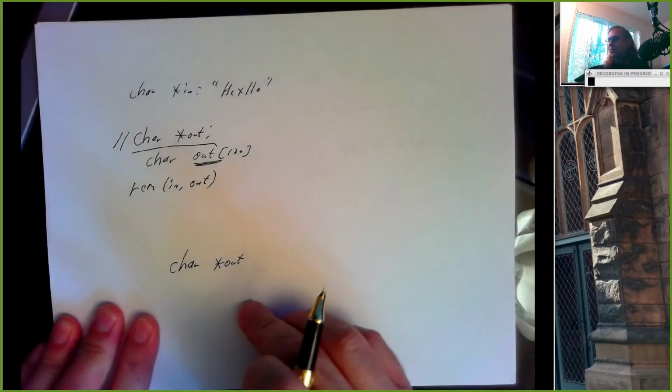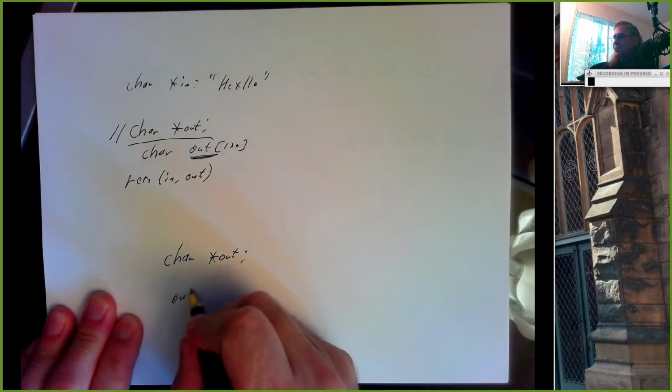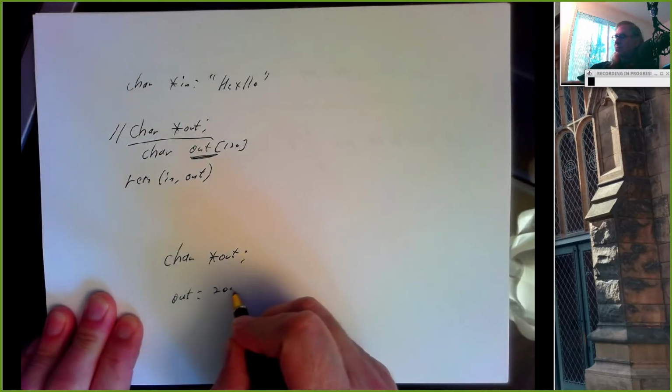this is not something you need to know, but it's topical anyway. If I say something like char star out, again, I'm saying out is a pointer to a character, but I haven't given it a value. If I said out equals 2000, now when I try to use out, I'm assuming that my characters are stored in memory at location 2000. Well, maybe that's an okay location to store them. Probably it's not, though. But what I'd like to do is have out point to somewhere in memory where I know there's a chunk of space that's not being used by anything.